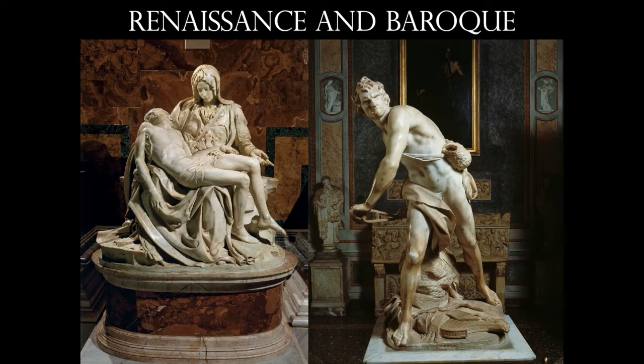We start to see in the Renaissance, particularly in the 1400s, artists such as Donatello. In the 1500s, artists such as Michelangelo, whose work is at the left, and we got Bernini from the 1600s at the right. They start to bring back those classical ideas of contrapposto to make the sculptures much more lifelike.